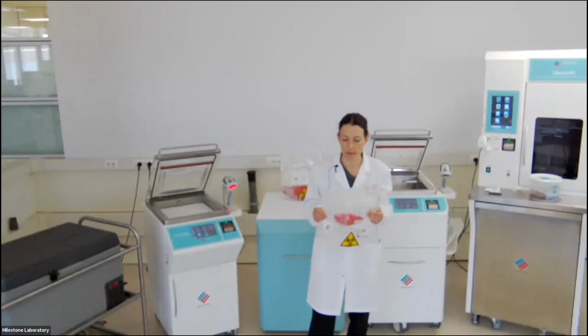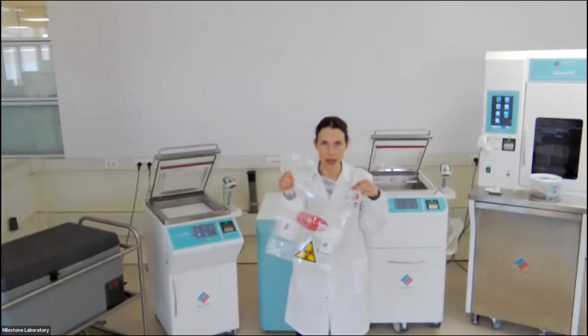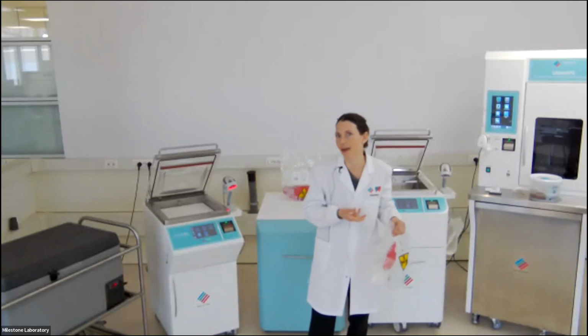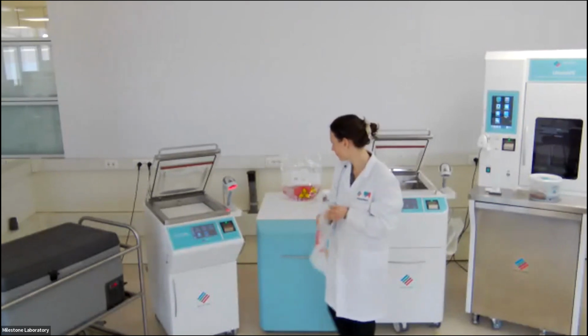That is quite a lot. Moreover, the bags are double sealed, so you will not have spillage and a smell of formalin, a smell that if you normally go in one archive, you can really feel. So this is also very important for the safety of the operator.